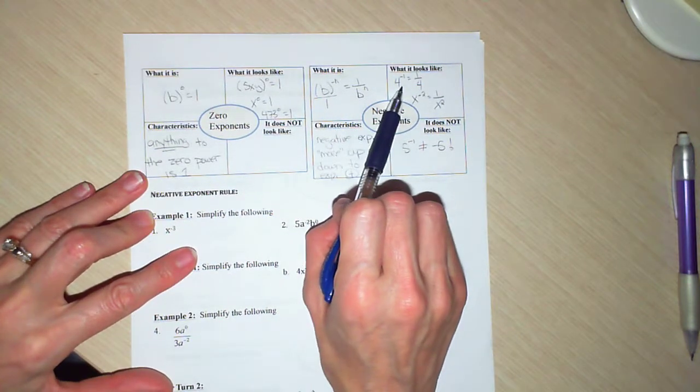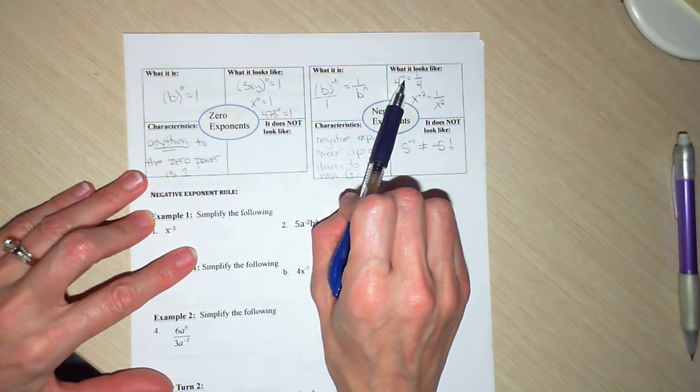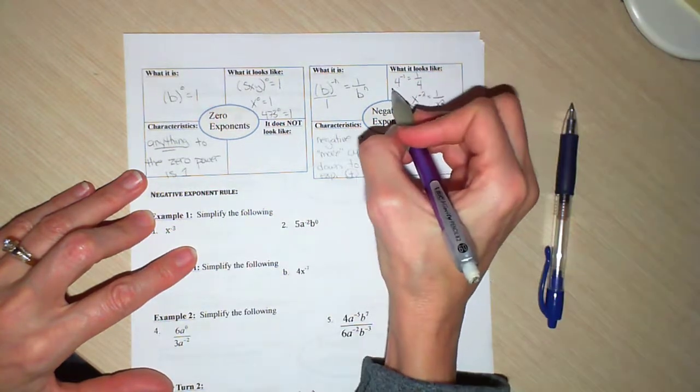I'll show you over here on this example. 4 to the negative 1. 4 is negative, right? So pretend it's in an apartment building.